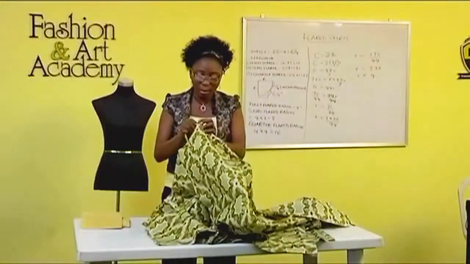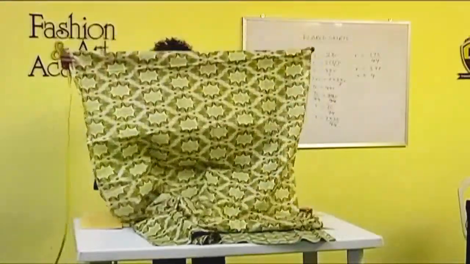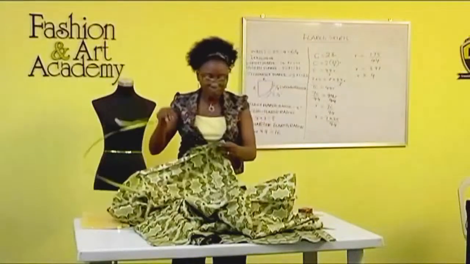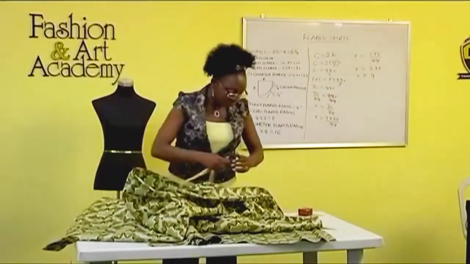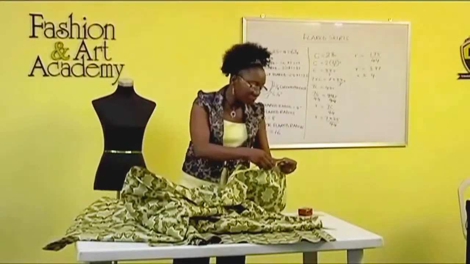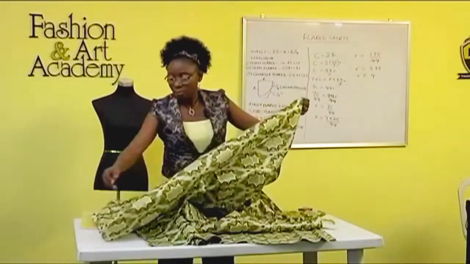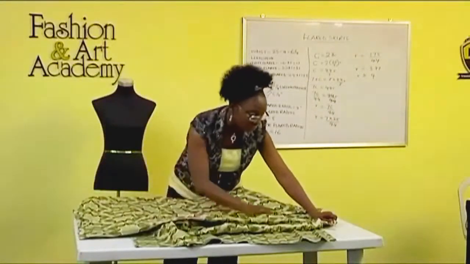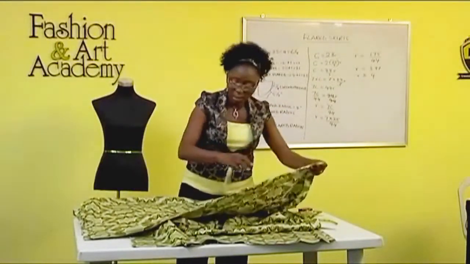So all I need to do right now is just to fold it at both sides and cut it out. Once I fold this side here, I pin it. I fold the other side and measure out 44 inches on the other side. Now once I've gotten that, all I need to do is pin it on the other side and cut it out. I cut that line out.